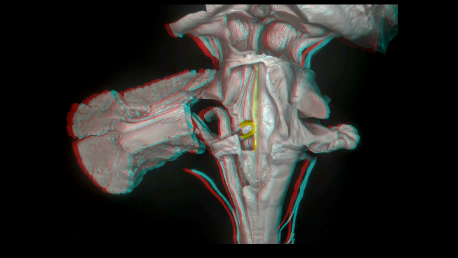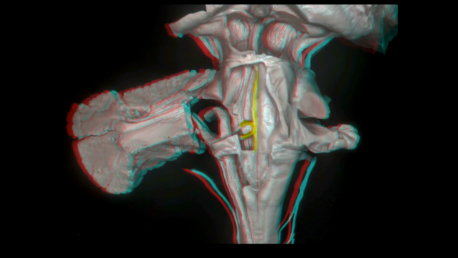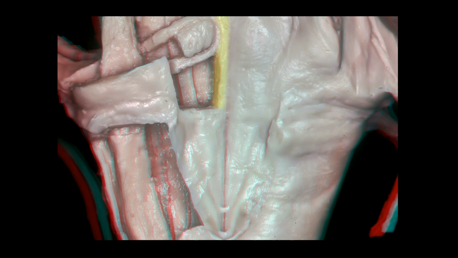Along vertically from the lower to the upper part go some very important fibers. Just here is the medial longitudinal fasciculus. The medial longitudinal fasciculus is a center of connection for the oculomotor nerve, trochlear nerve, and abducent nerve.